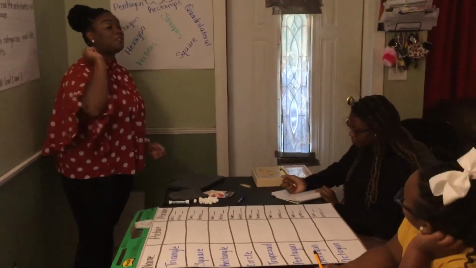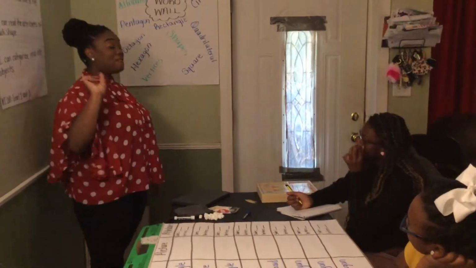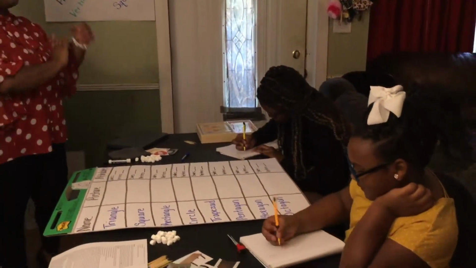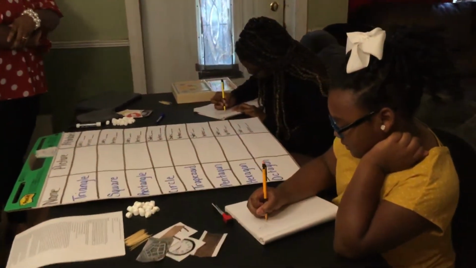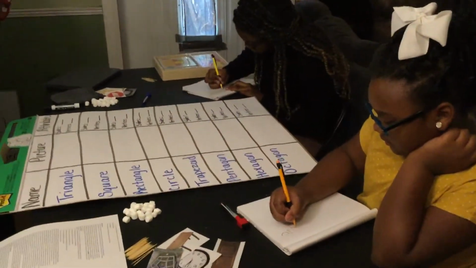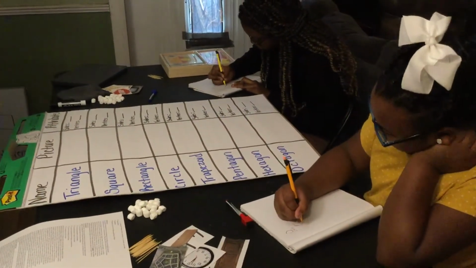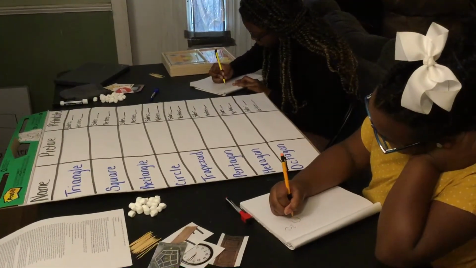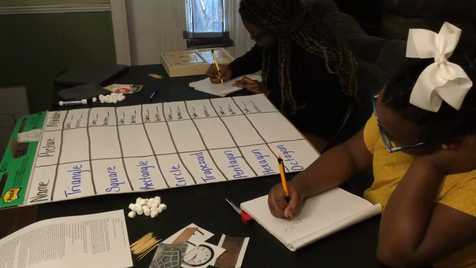This shape has 5 sides and 5 vertices. What shape is that? Can we draw one that has 5 sides and 5 vertices? I see some people thinking.